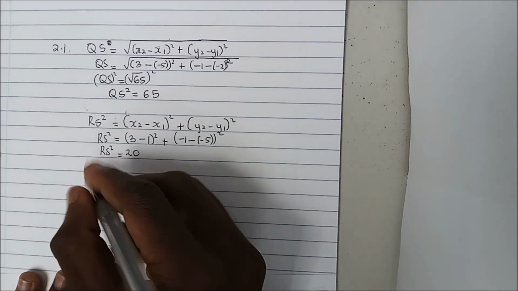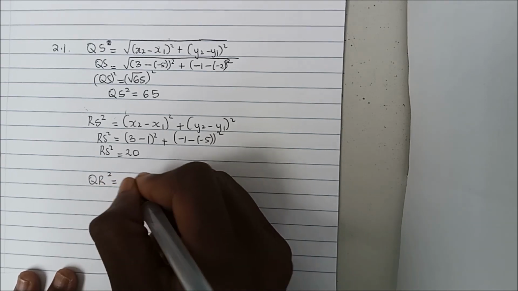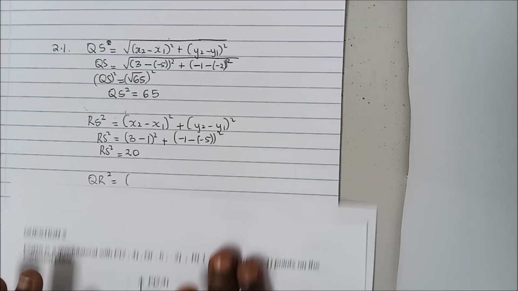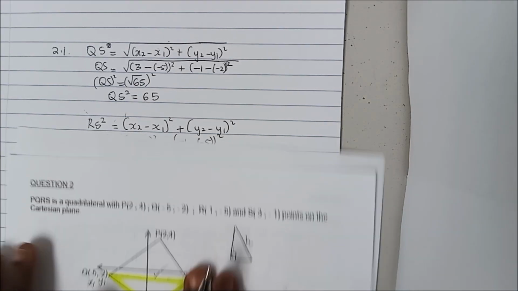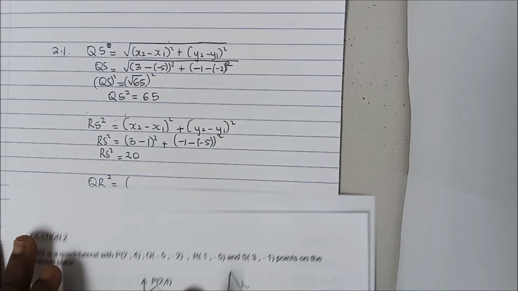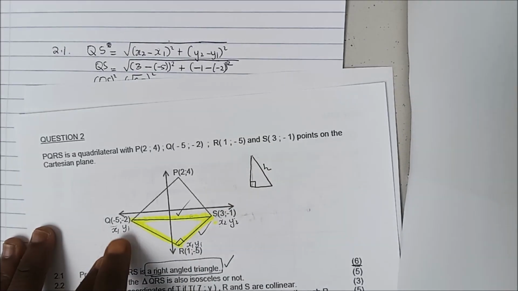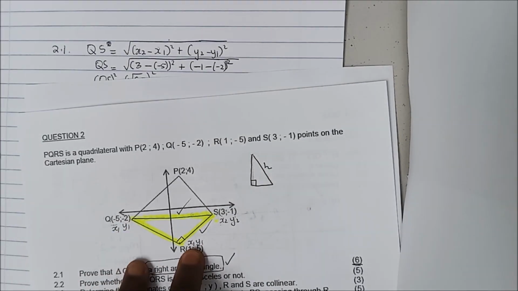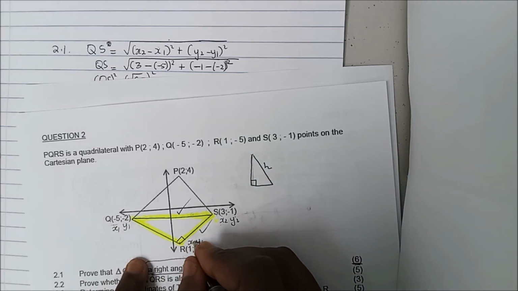So now QR squared equals, guys, I'm not going to write the formula this time. Instead, I'm going to use the same formula and just make substitutions. So here is our QR. We have x1, y1, and we can make one of these things x2, y2.